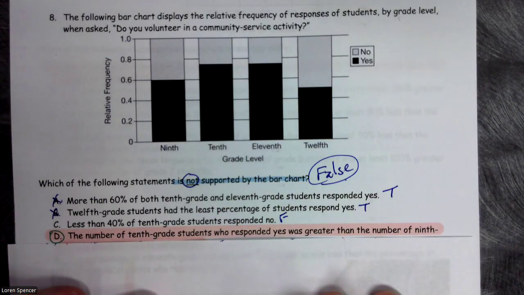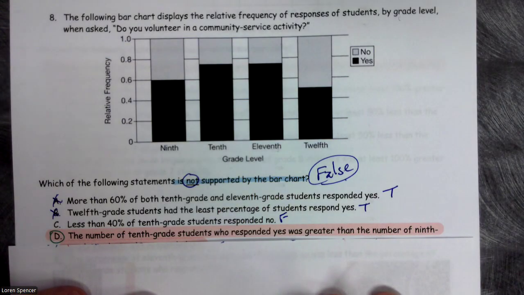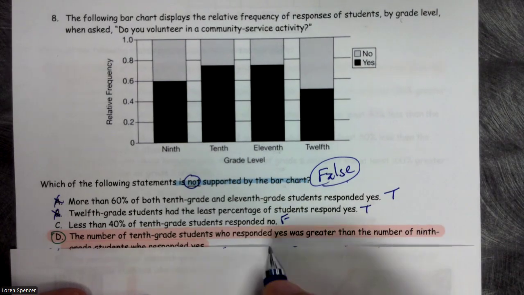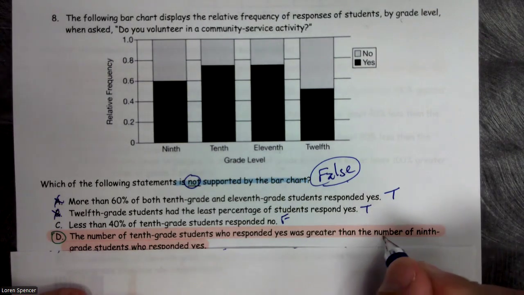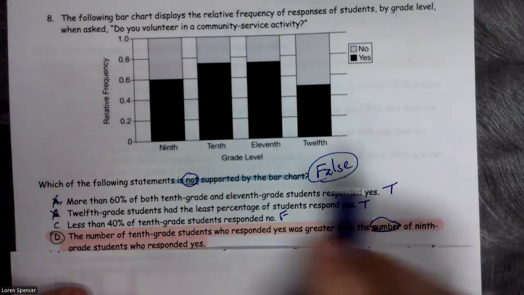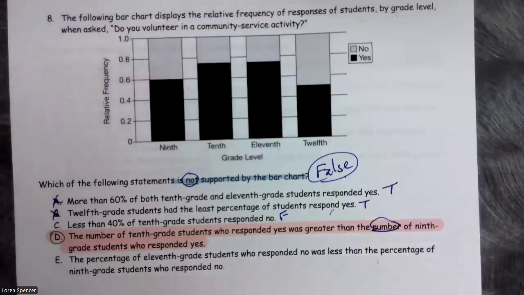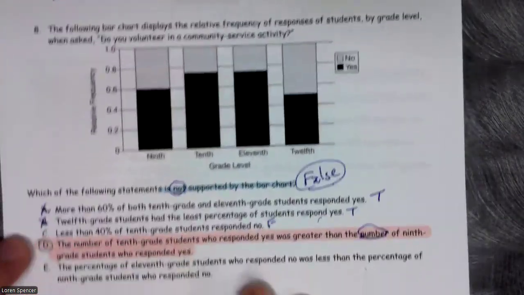The number of 10th grade students who responded yes was greater than the number of 9th grade. We don't know how many 10th graders or 9th graders. So the problem is the number. Because we're working with percentages or relative frequency, we can't say the word number. So the answer to number 8 is D.